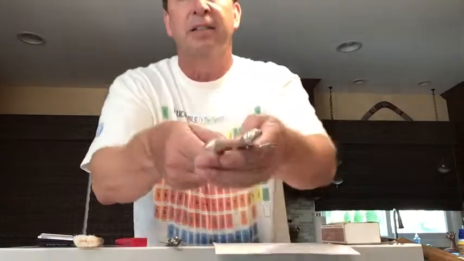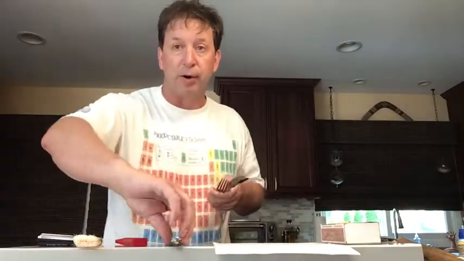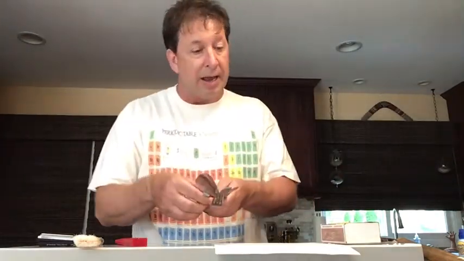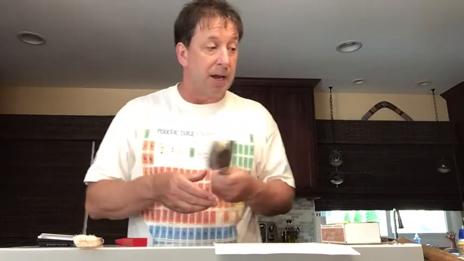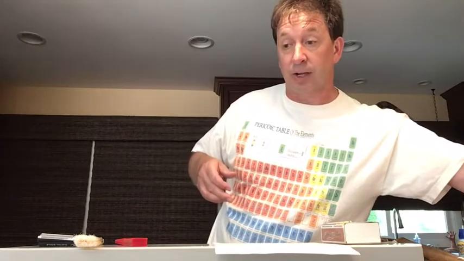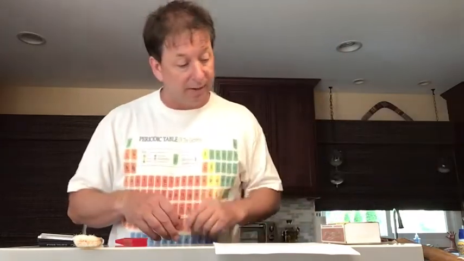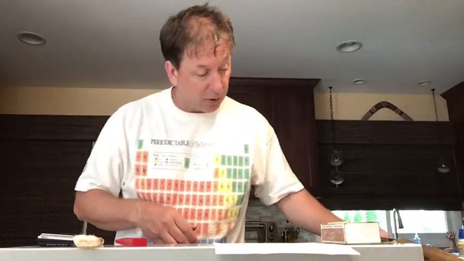There we are. Silver has great antimicrobial properties, as well as being a precious metal. It's antimicrobial, meaning that it will fight off some bacteria. So some people are experimenting with silver as an antimicrobial agent.